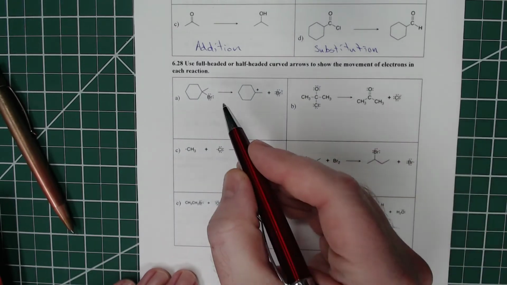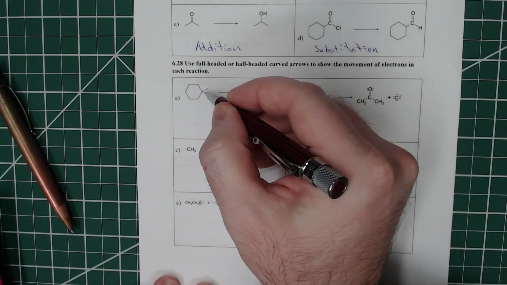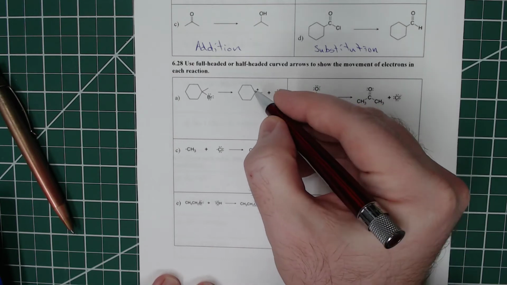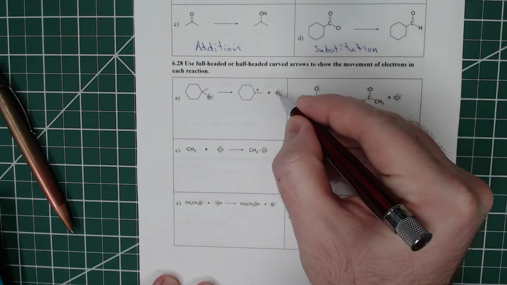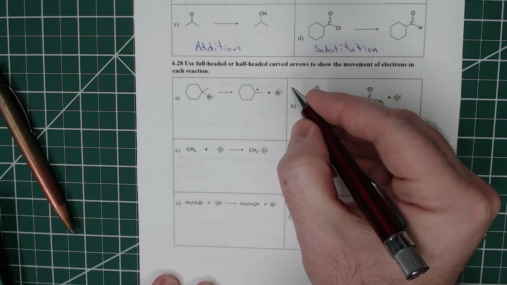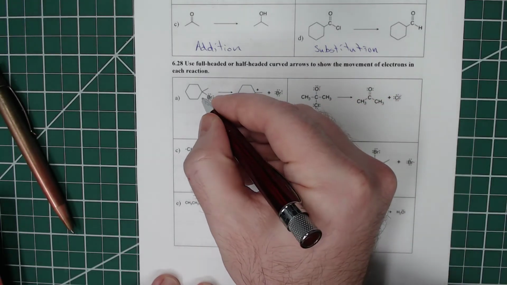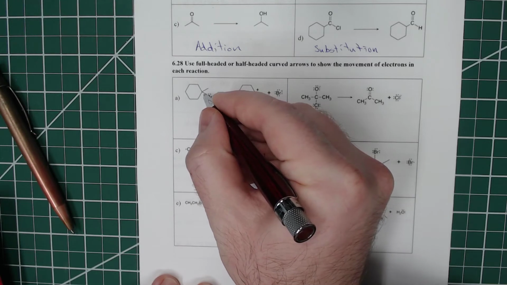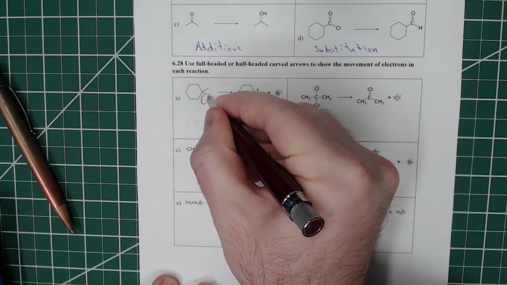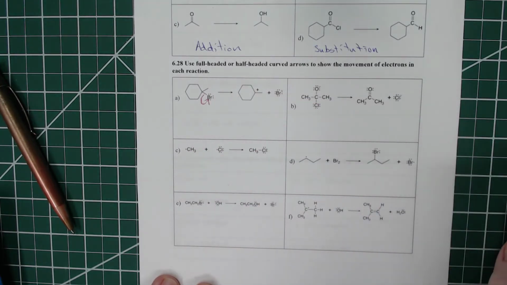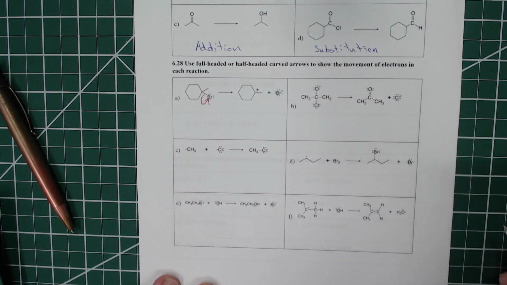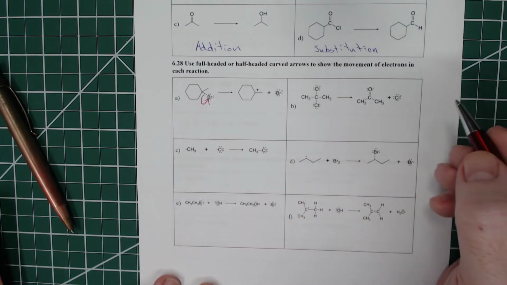All right, so you'll see here that we've got a bond between the bromine and carbon, and over here we've got a positive charge on the carbon and a negative charge on the bromine. So that's the bromide ion. That means that both of the electrons that were in that bond went with the bromine. So we're going to draw an arrow from the bond to the bromine atom, and make sure that you use the full-headed arrow. All right. So that was pretty easy.